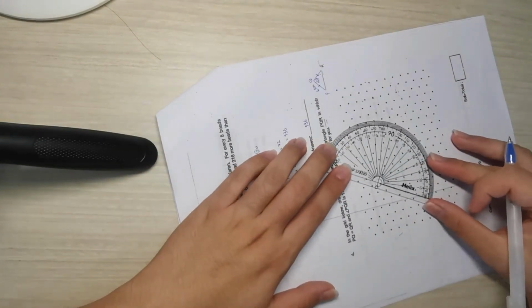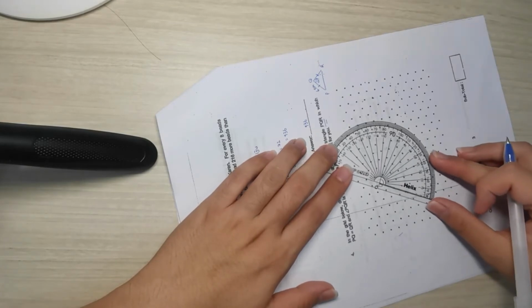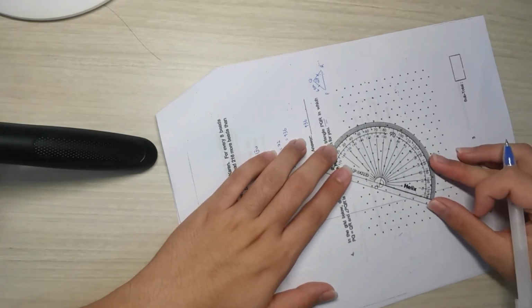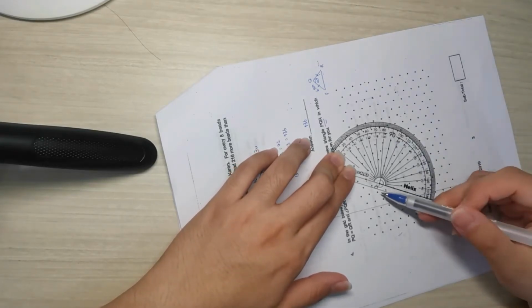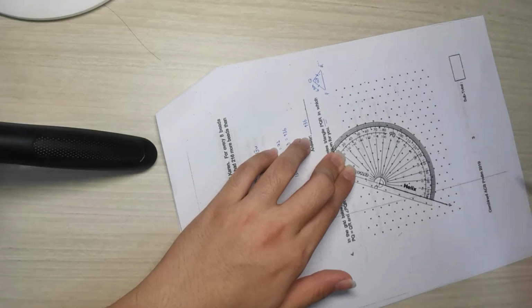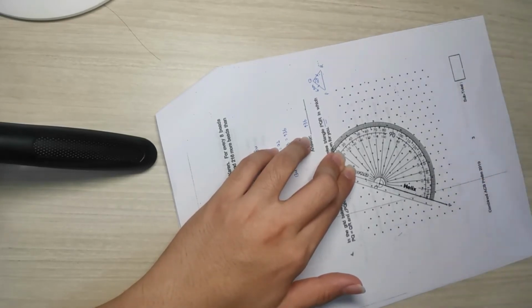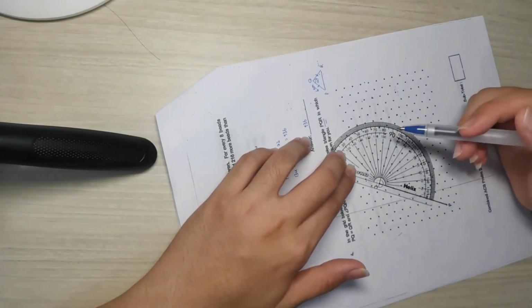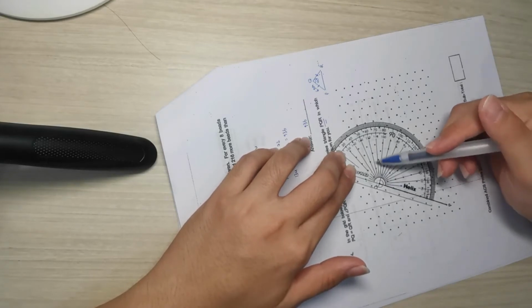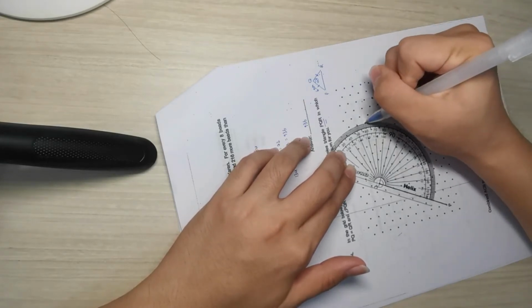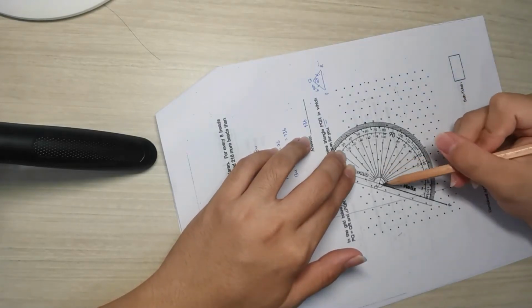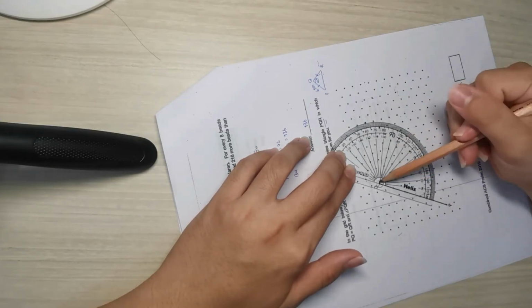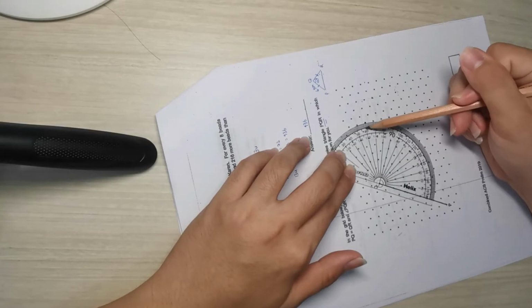Okay, so I need it to be 120 degrees. Align your protractor: this is P, this is Q. Now the protractor is blocking, but Q is here. So R will be in the 120 degrees direction, which is this side. Let me use a pencil for this. I place it at Q, so 120 degrees along this line.